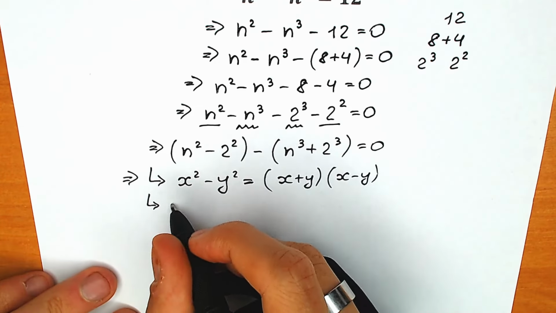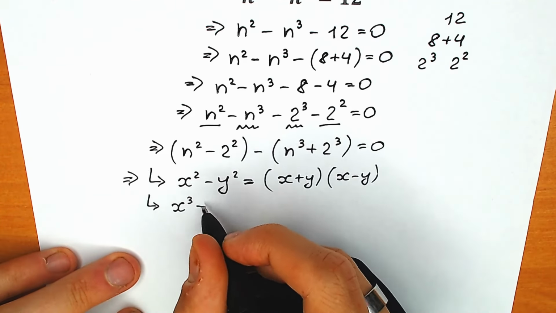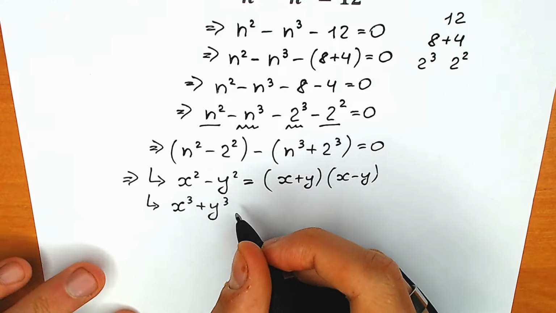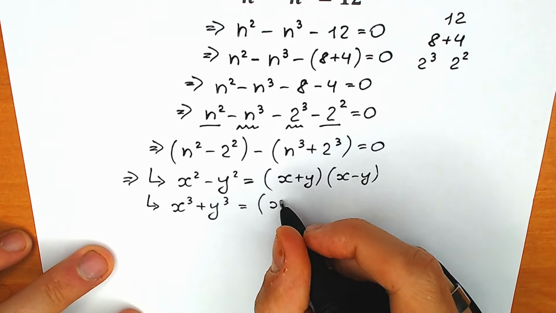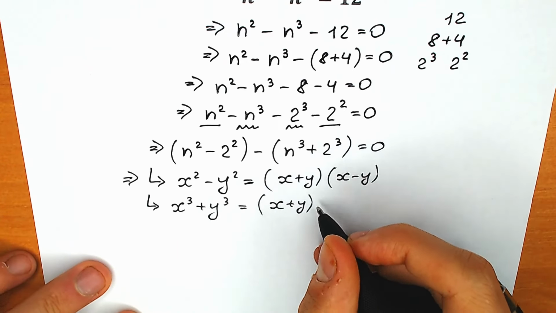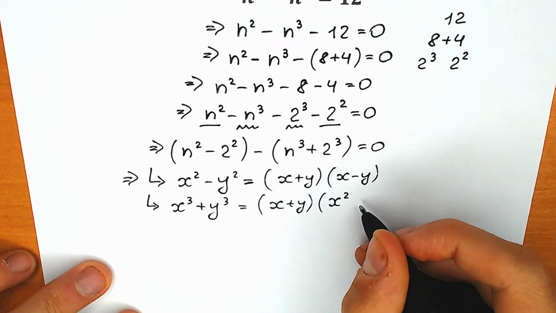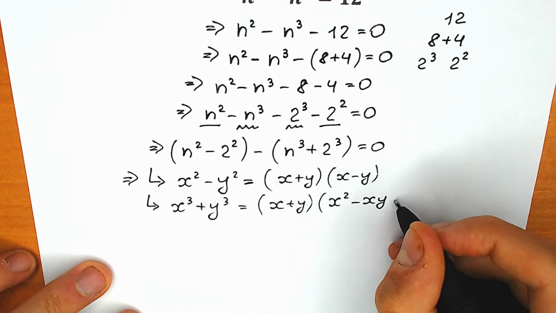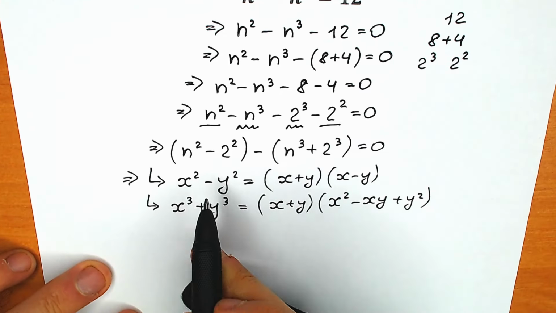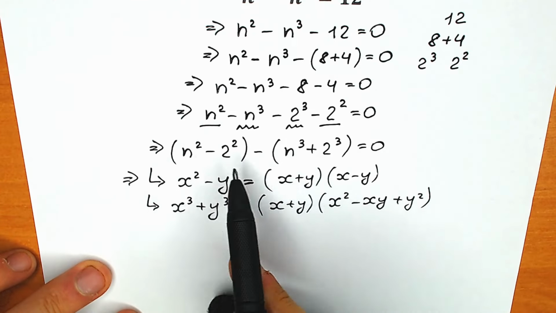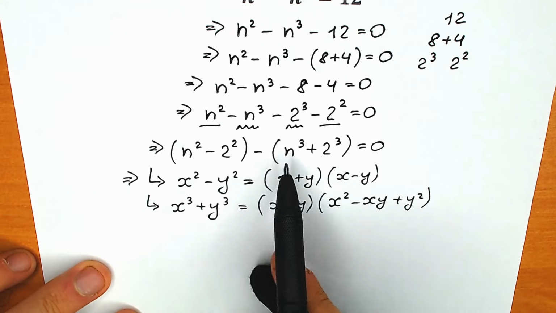When we have x cubed plus y cubed, we can write it as x plus y times x squared minus xy plus y squared. These two formulas help us to solve this equation.